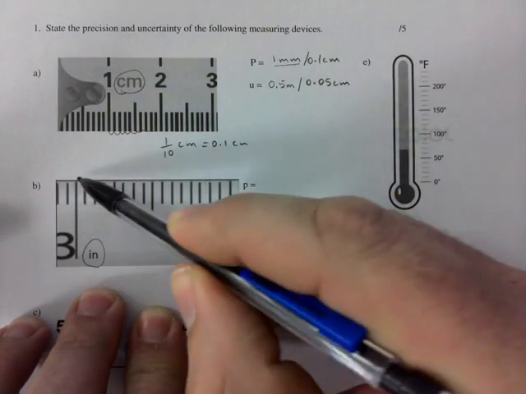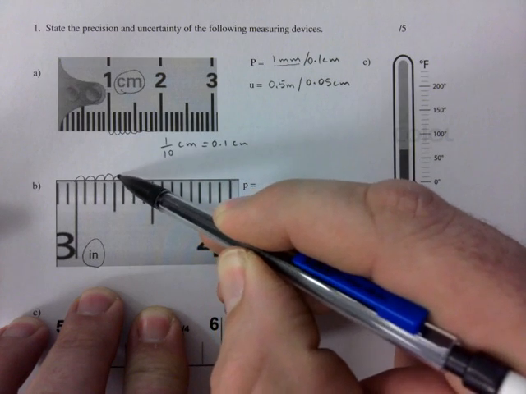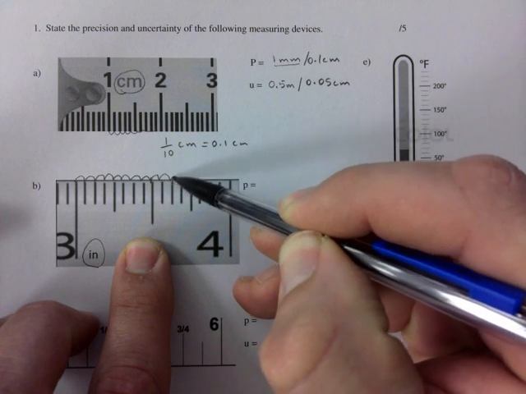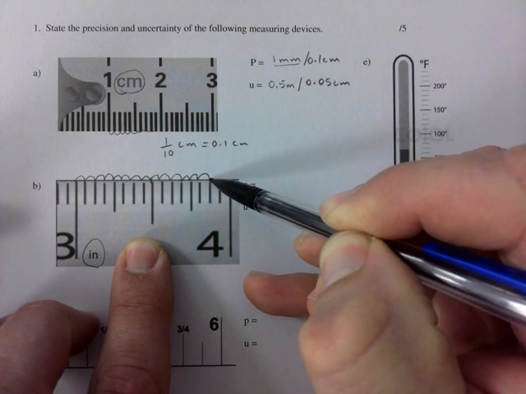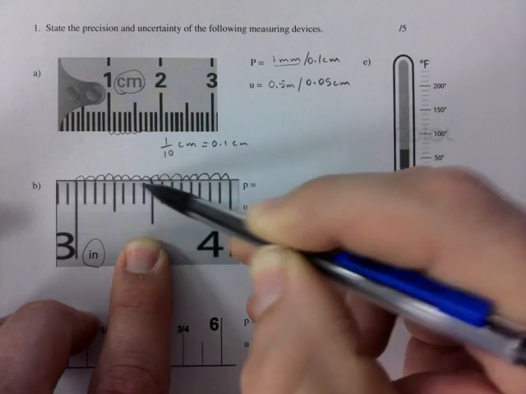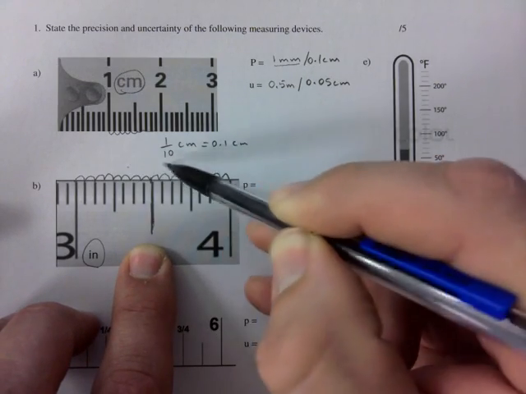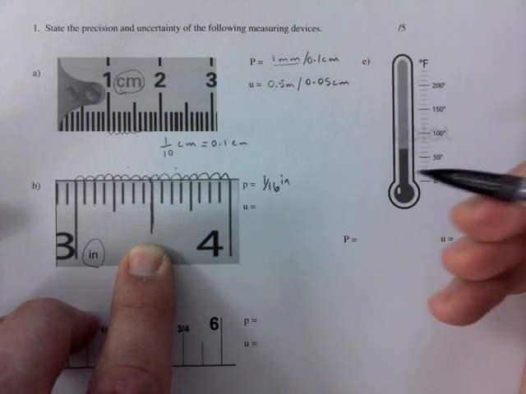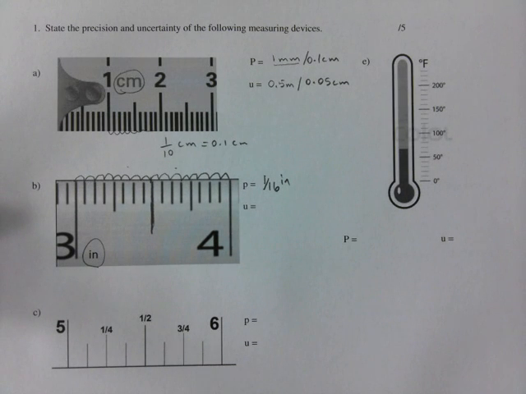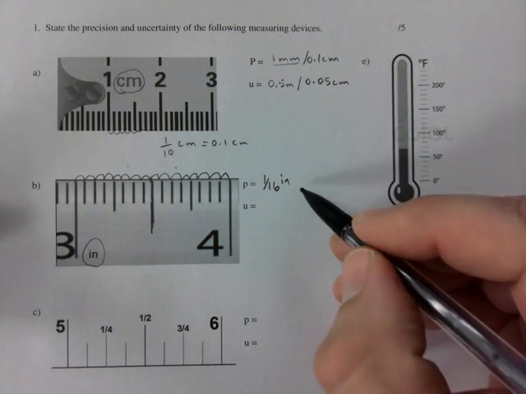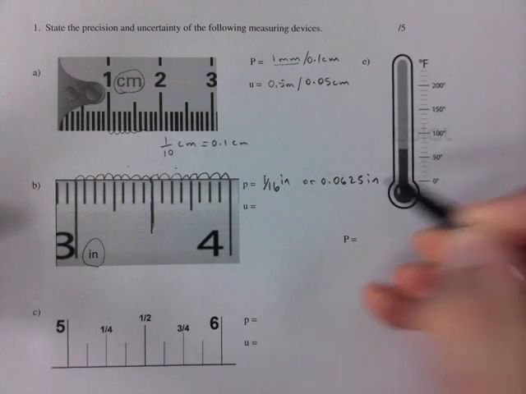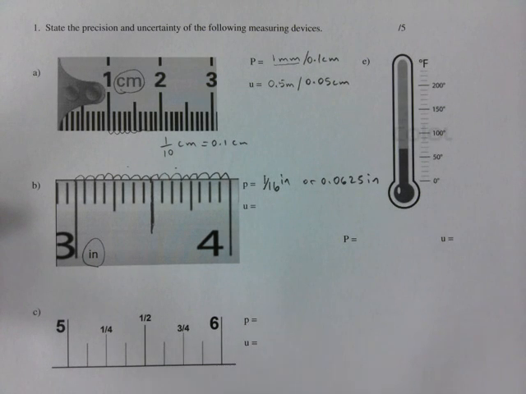It's in inches, right? So you just go 1, 2, 3, 4, 5, 6, 7, 8. By now you should know that this will be 16, right? Because if you go to a halfway point and it's 8, then it's another 8. So yeah, the precision is 1/16 of an inch. And if you want to state that as a decimal, that would be 0.0625 of an inch. Right, it's up to you.